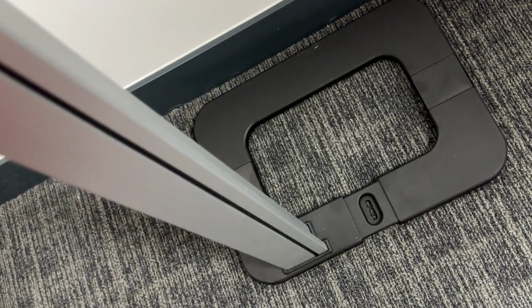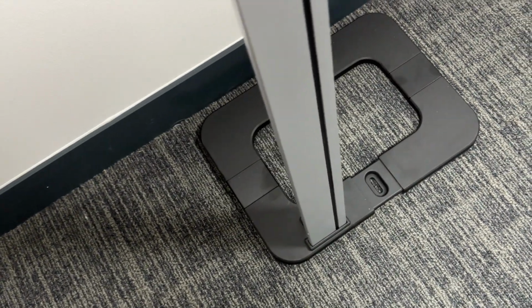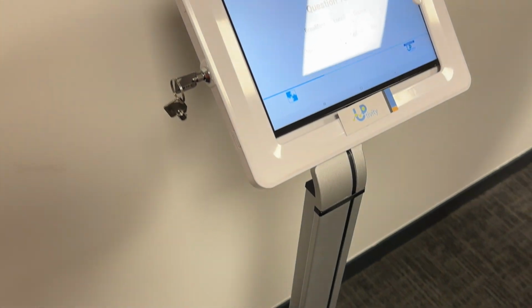Starting at the bottom of the stand, there are 4 mounts, so if you want to screw this mount directly to the floor, you can do. We do also offer some tabletop mounts as well. Then going up the mount, there's a leg, so if you want to hide the cable, you can run your charge cable around the back of this.